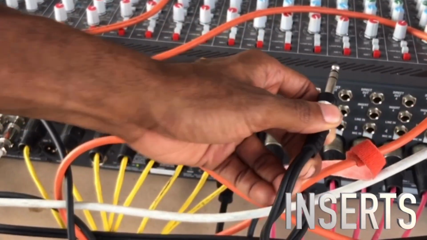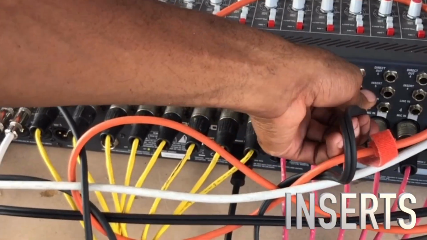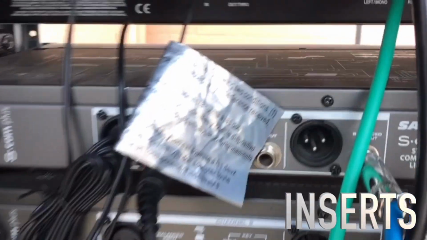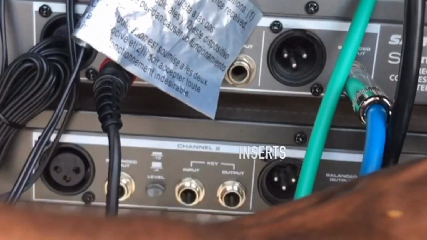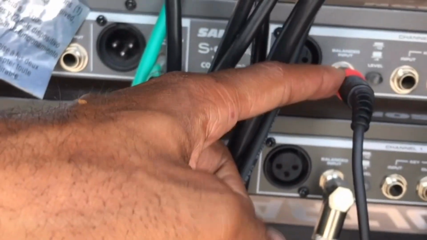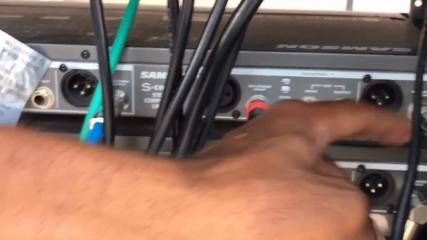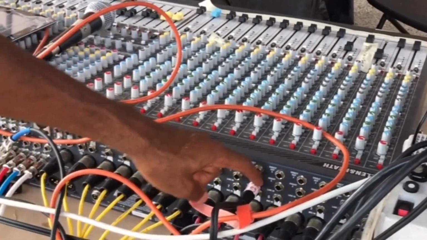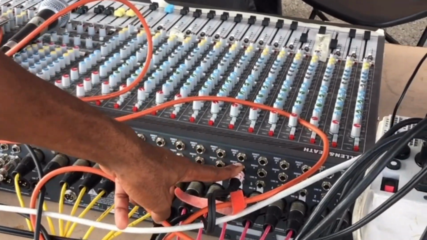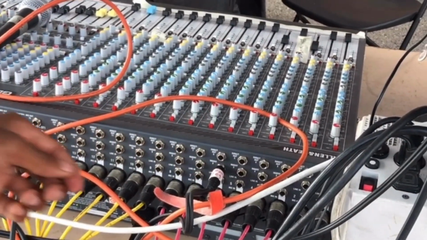Okay? So when I plug it in to insert, it goes out into the device, okay? This is a compressor, and then it comes back out again into the same exact thing, okay? So it directly affects the channel. Now I don't really have separate control of them, it's just on top.